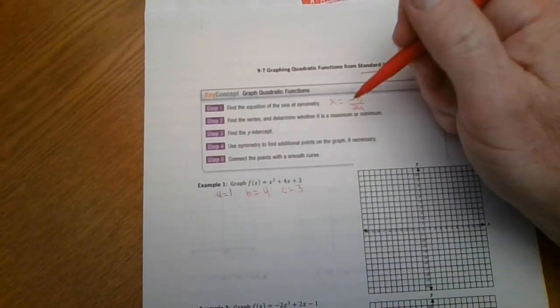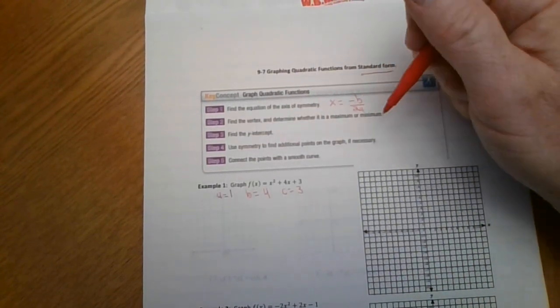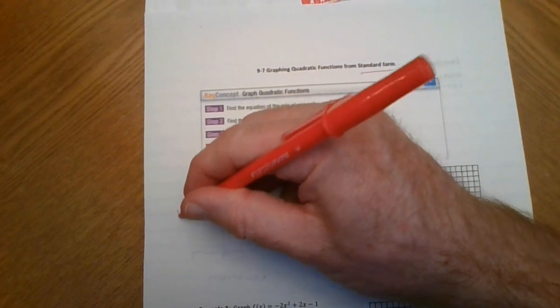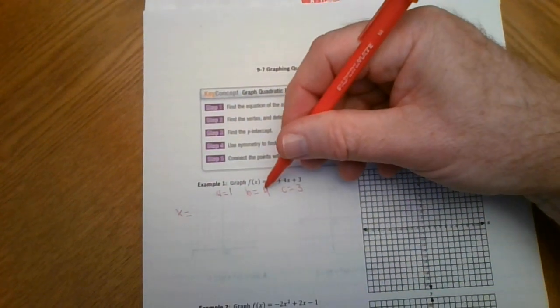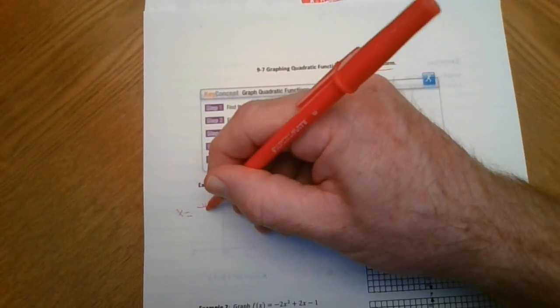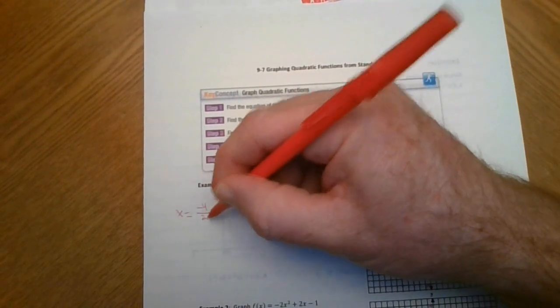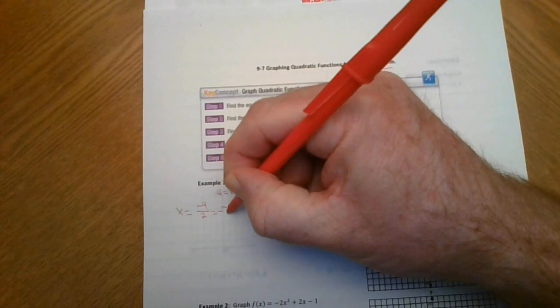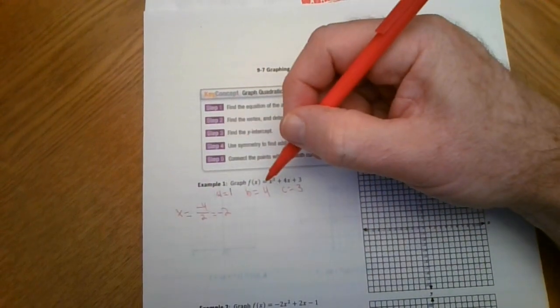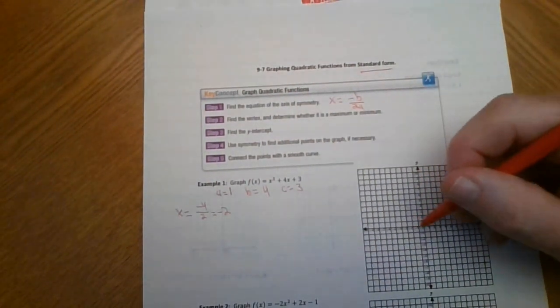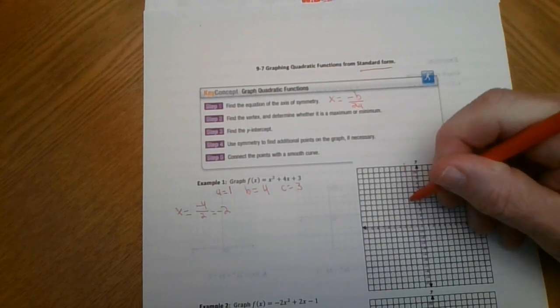So to find the axis of symmetry equation, we actually do this. X equals minus b, so in this case minus 4, over 2 times a, so 2 times 1 is just 2, which is negative 2. So the x value is negative 2. If we want, we can come over to the graph now and put in that axis of symmetry.